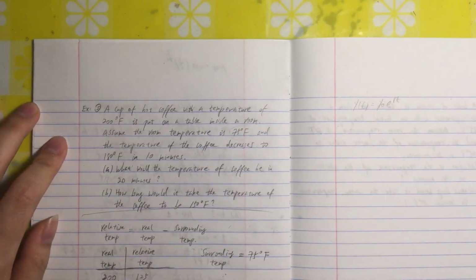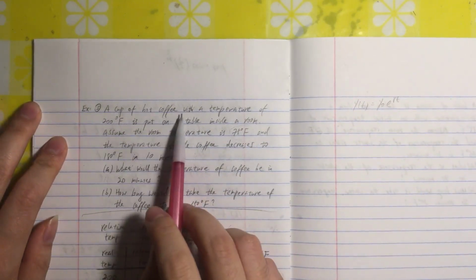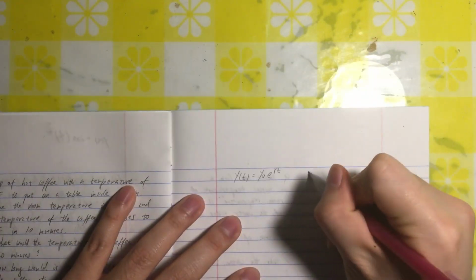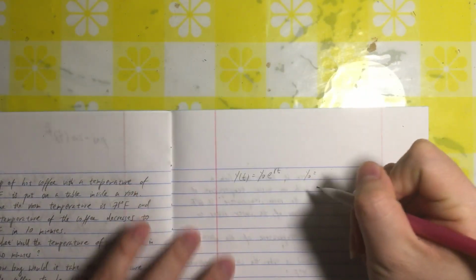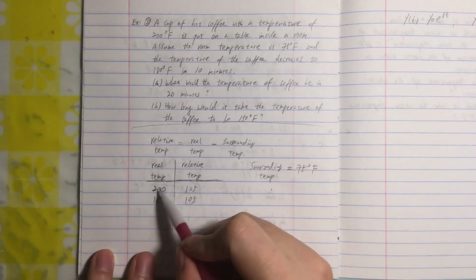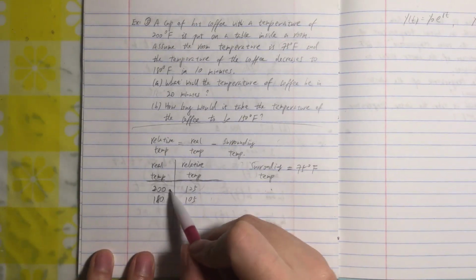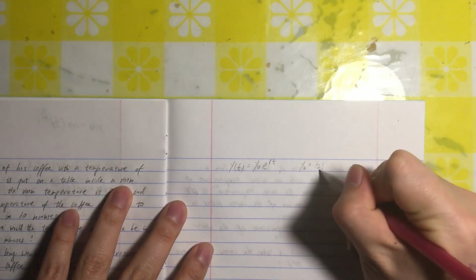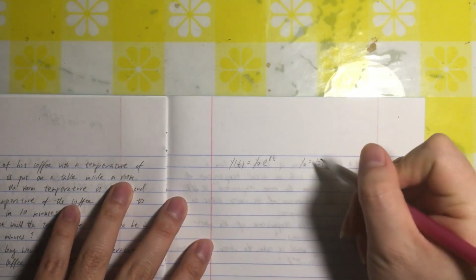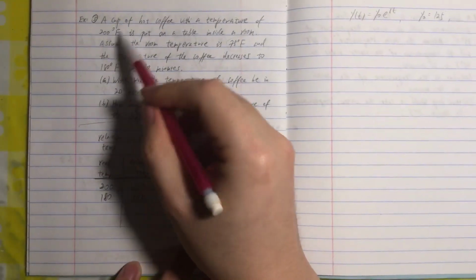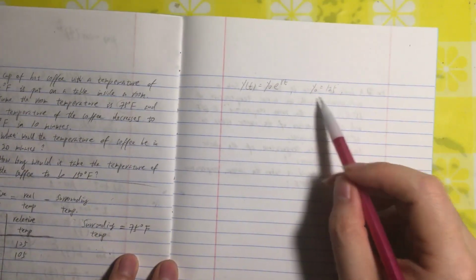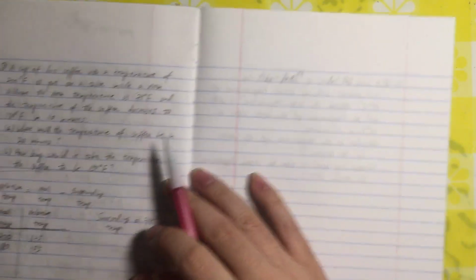Now, write down what's given. The coffee has an initial temperature of 200 degrees Fahrenheit. For 200 degrees Fahrenheit, its relative temperature is 125 degrees. That's the initial value. That means it's 125 degrees above the surrounding temperature.